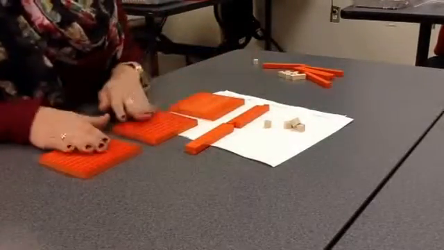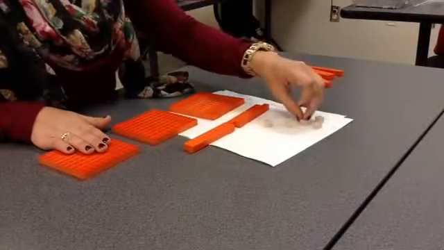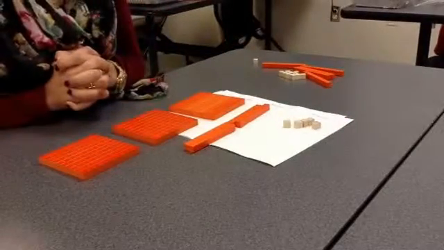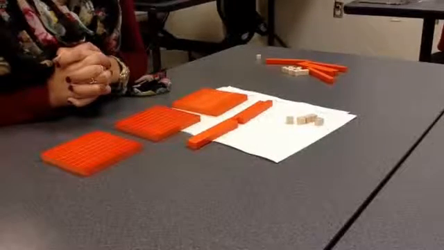We have 3 flats, 4 longs, and 1, 2, 3, 4, 5 ones. So this is another way we can solve the problem. So what is your number? 345.